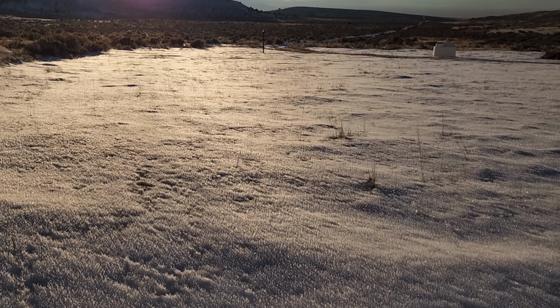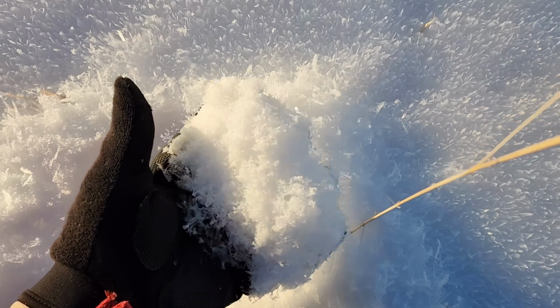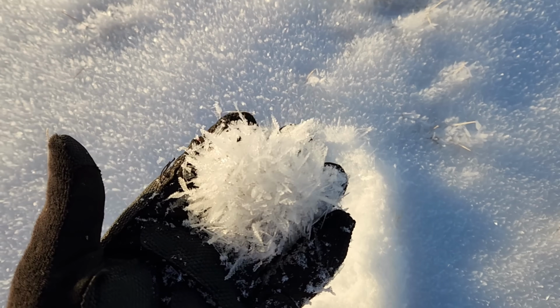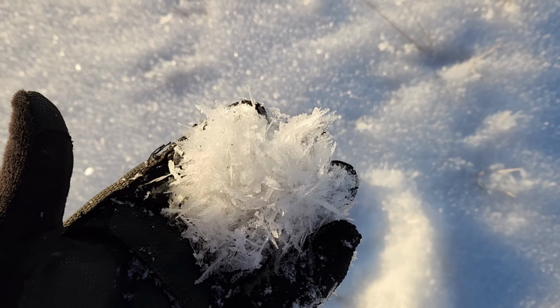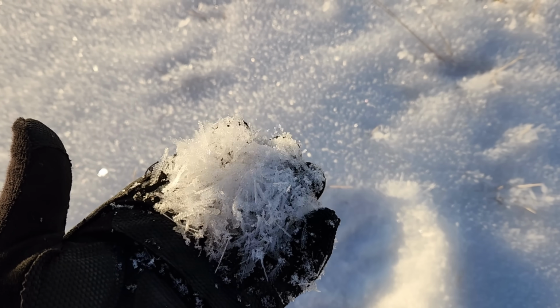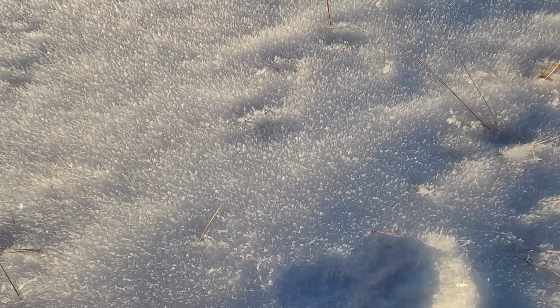It doesn't look like it is in the preview screen, but what's going on here is the snow has formed these extremely long, like sail-like crystals that come up off the surface that kind of resemble like 1/6 of a snowflake, like one arm of the snowflake, but grown to an enormous size.